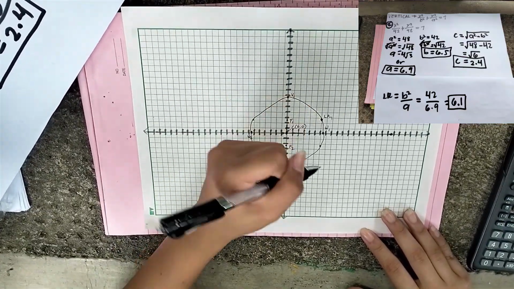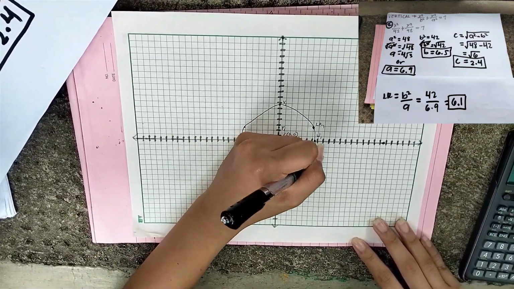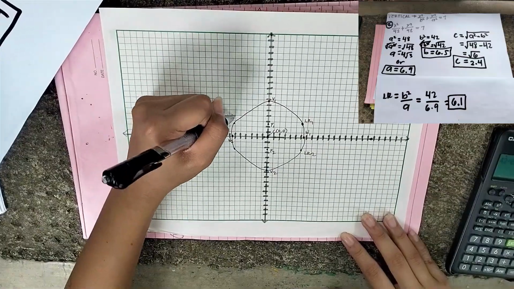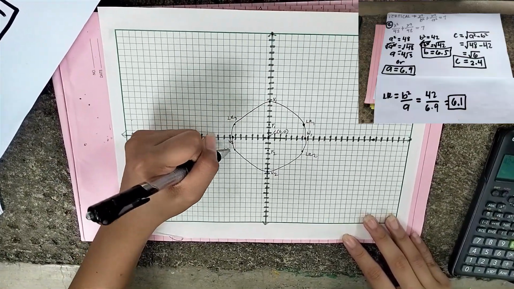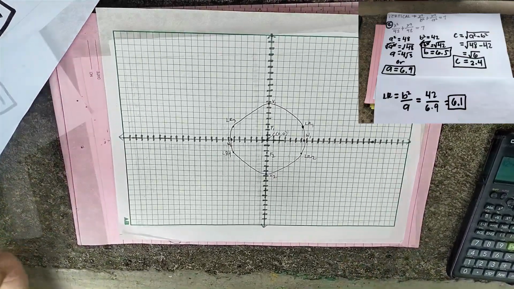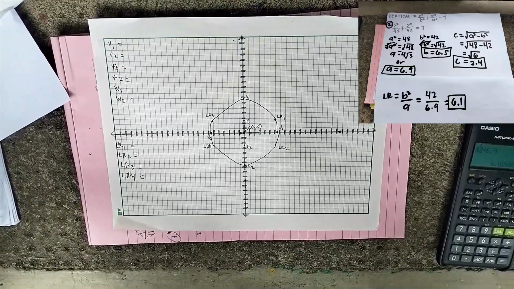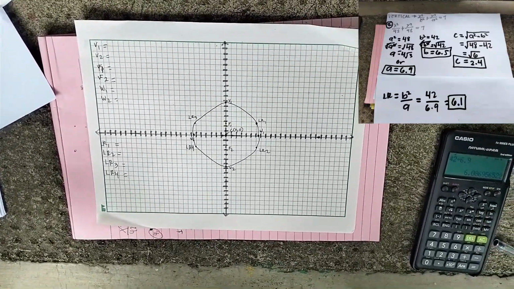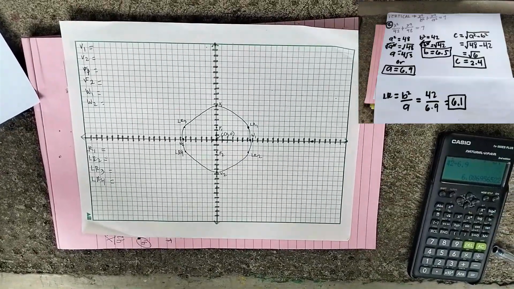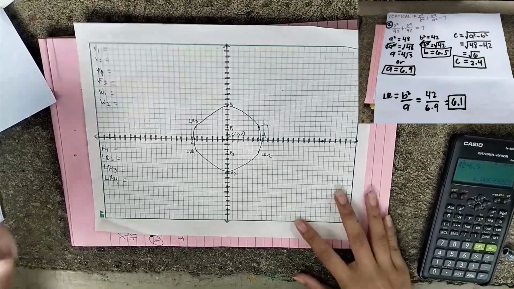LR1, LR2, LR3, and lastly LR4. So now that we have marked our points already, let us determine the value of our vertex, co-vertex, focus, and our latus rectum. So V1.